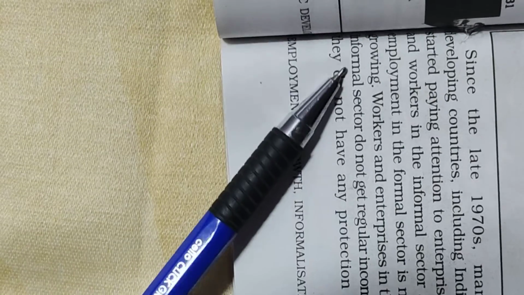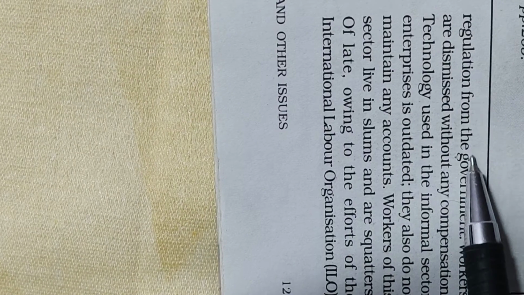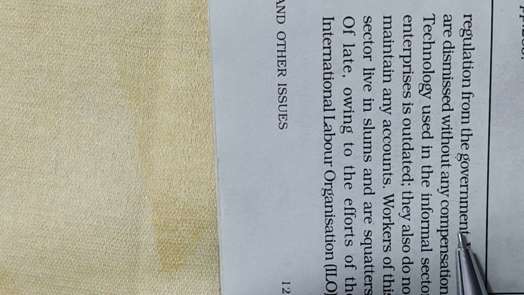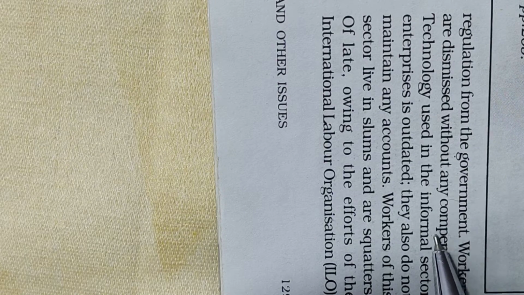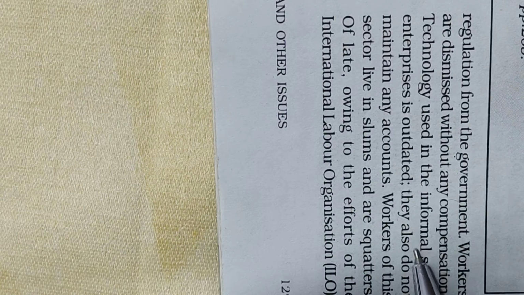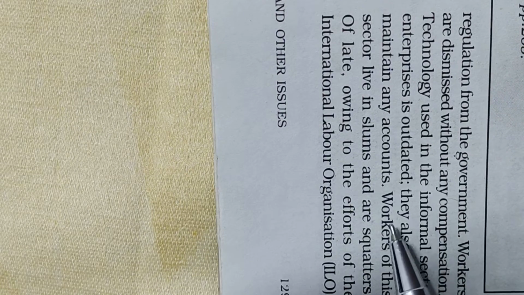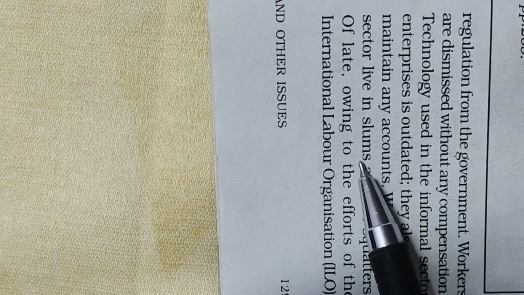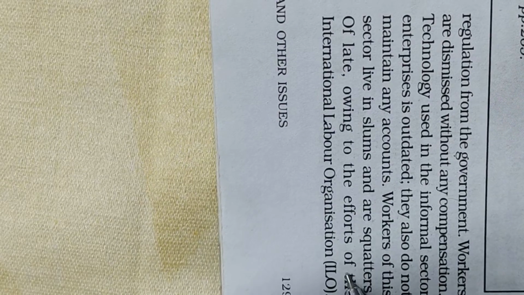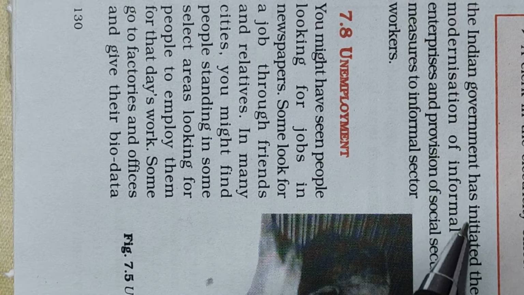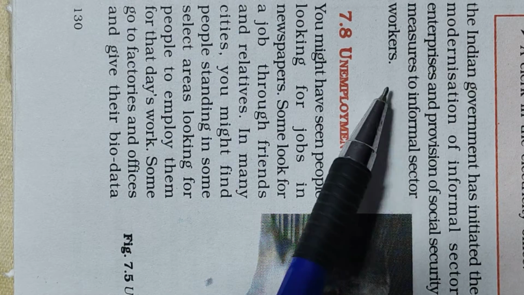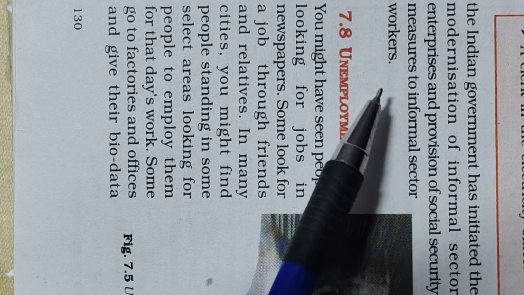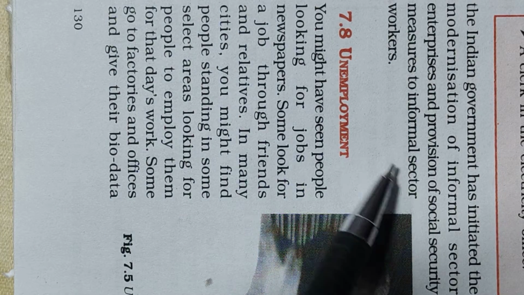Workers and enterprises in the informal sector do not get regular income. They do not have any protection or regulation from the government. Workers are dismissed without any compensation. Technology used in informal sector enterprises is outdated. They also do not maintain any accounts. Workers of this sector live in slums and are squatters. Of late, owing to the efforts of the International Labour Organization, that is ILO, the Indian government has initiated the modernization of informal sector enterprises and provision of social security measures to the informal sector.